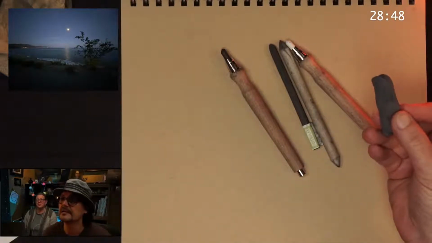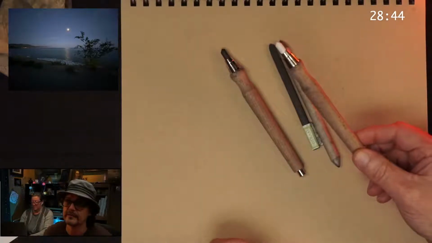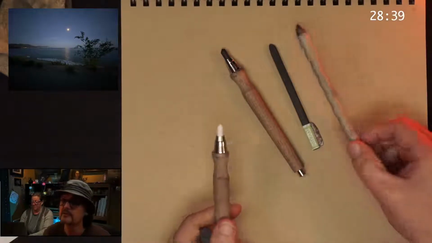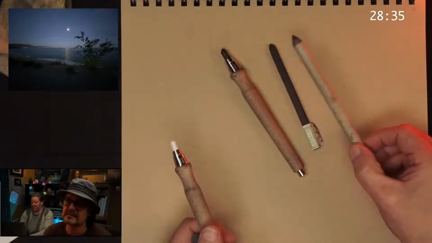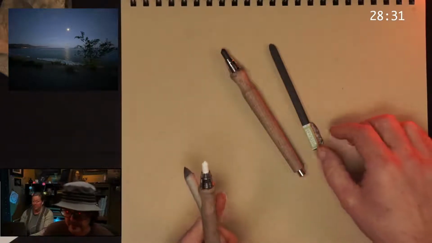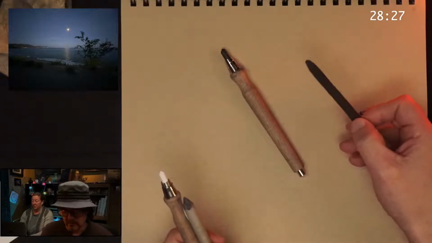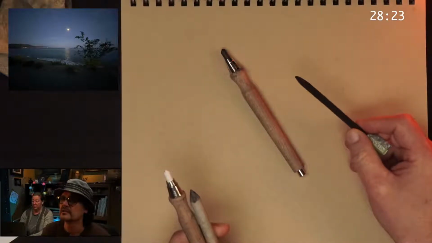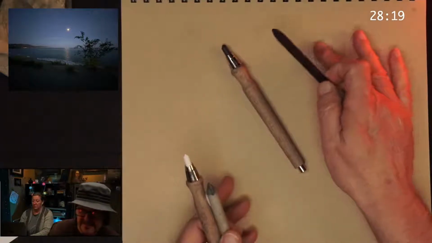For tools, kneaded eraser, white chalk for a highlight for the pinnacle value, and a stump. This is to smooth things out. You can always also use your finger. Vine charcoal, willow charcoal, is something that's not quite as dark. Usually it's a little bit harder and easier to rub off.